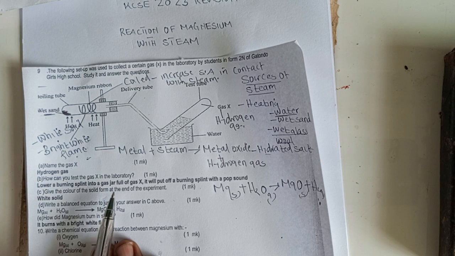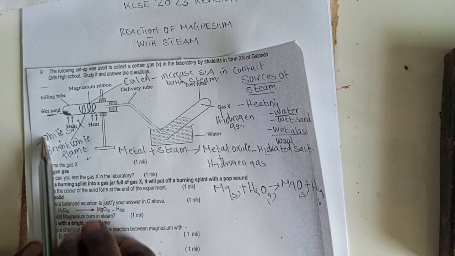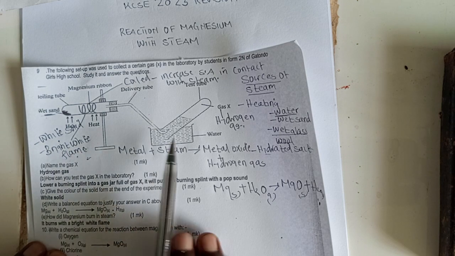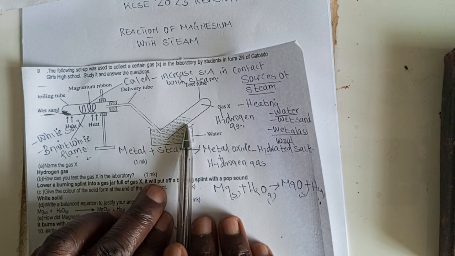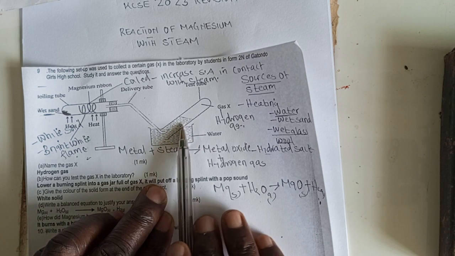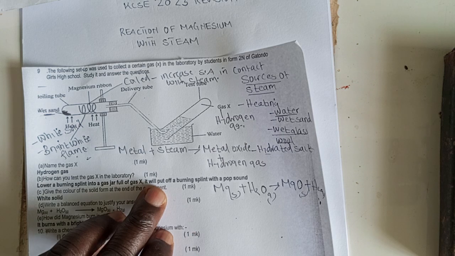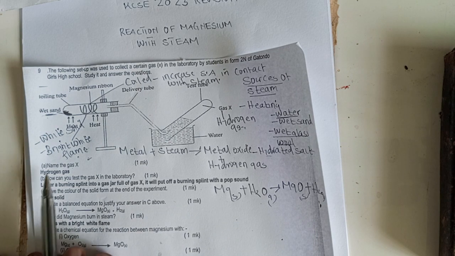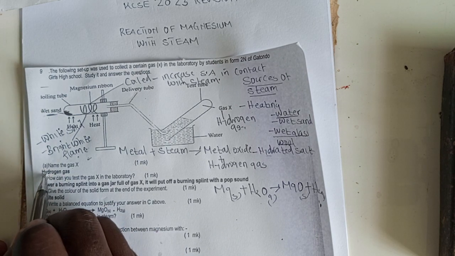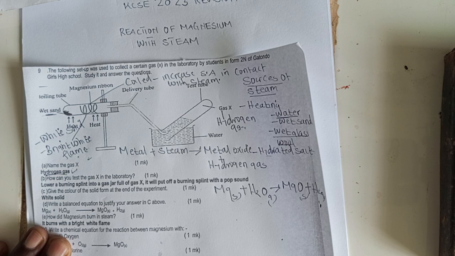So sometimes you will be asked to state the observation made in the boiling tube. In the boiling tube, you can have a white solid and a bright white flame. On this gas jar, what you can see is a pop of a gas, which is seen in this test tube, and the pop of a gas is due to production of hydrogen gas. Now, name gas X. Gas X is just hydrogen gas because magnesium metal will react with water vapor to give hydrogen gas and magnesium oxide.